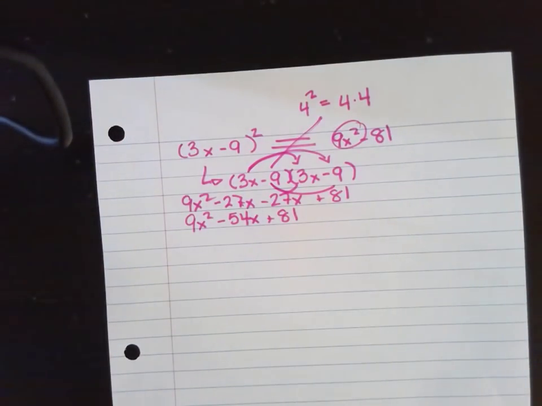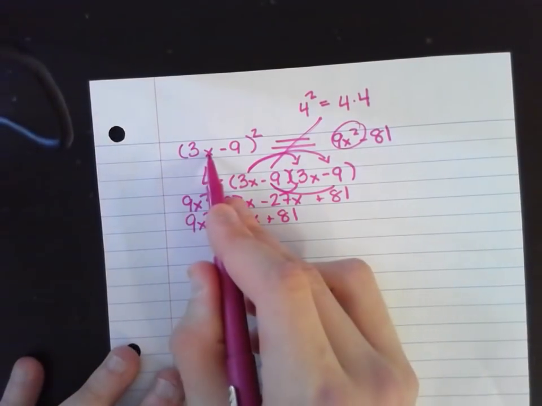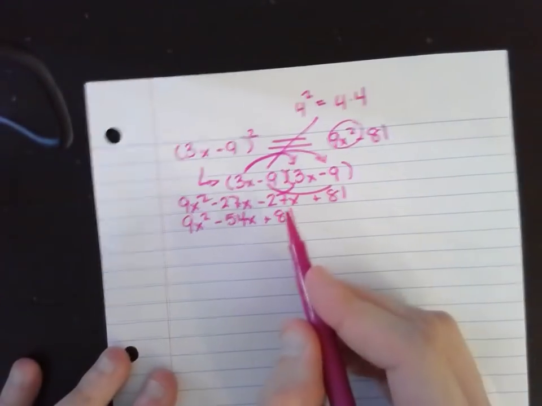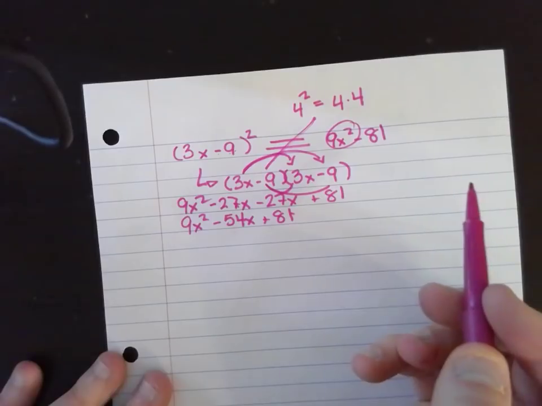Now, this is called the difference of squares, I think. I think that's what it's called. Regardless, that's how you do it. If you notice, though, some numbers should pop out to you. 9x squared is (3x) squared. 81 is negative 9 times negative 9.